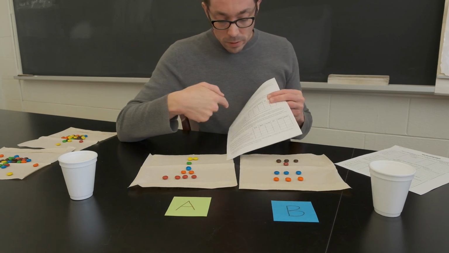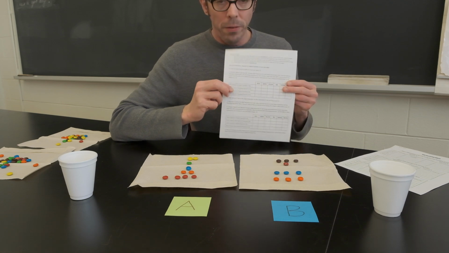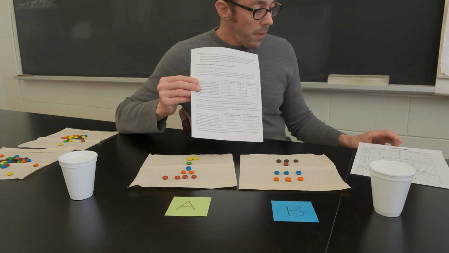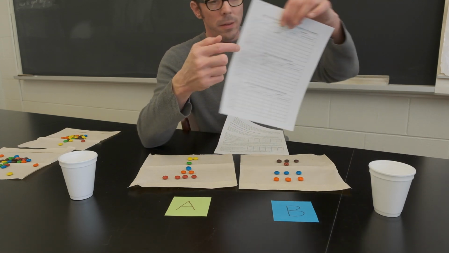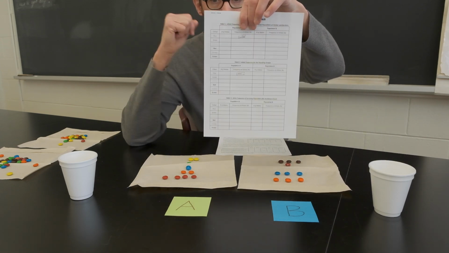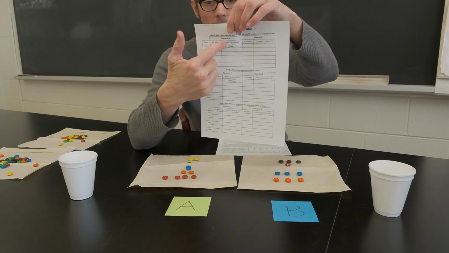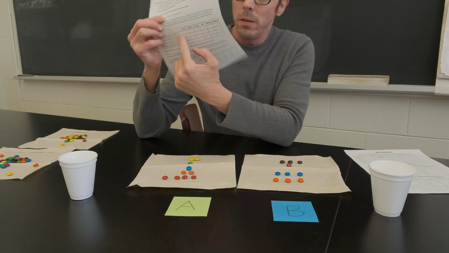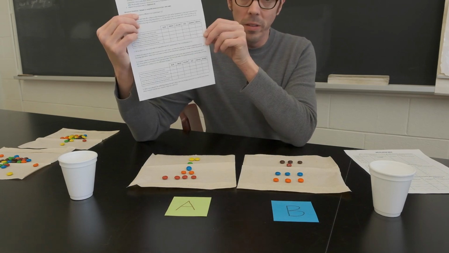So this first row here is the allele frequency in the original population A. So that's this second column here for population A of the initial population. Just take those percentages and write them straight across the first row here for each of the colors.